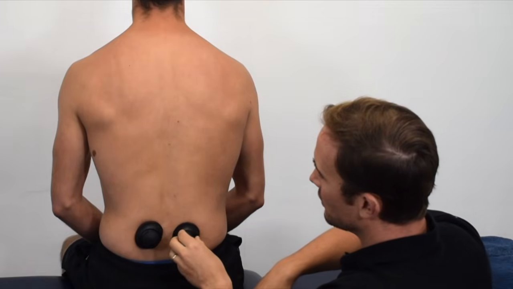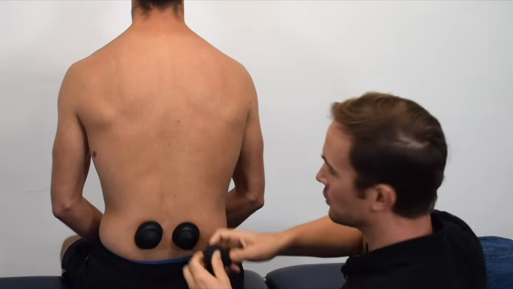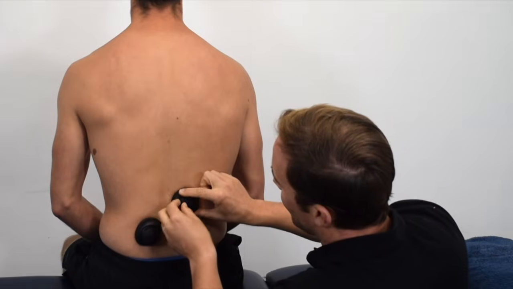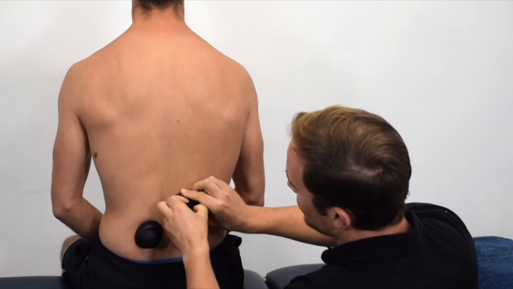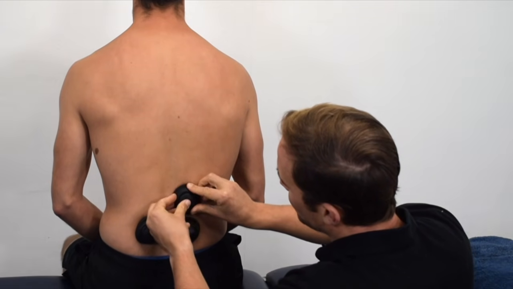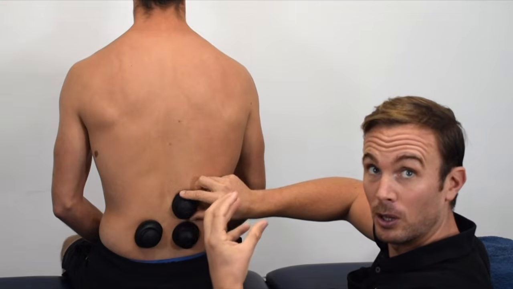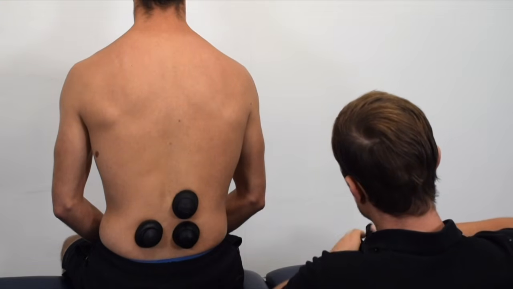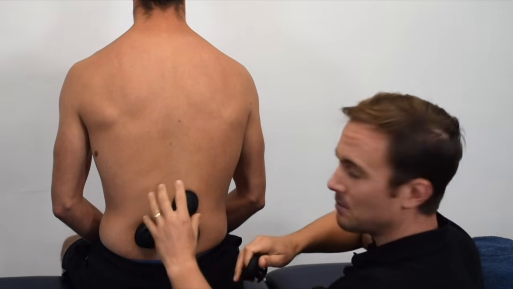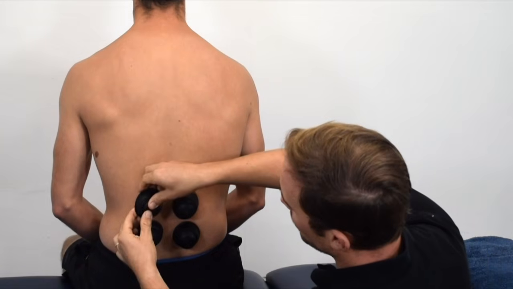Overall, rock pods can provide a very effective and therapeutic treatment for tension and lower back pain. The negative vacuum that the rock pods create really does pull on the skin and the underlying tissues and can be felt very deep underneath the skin for the patient.